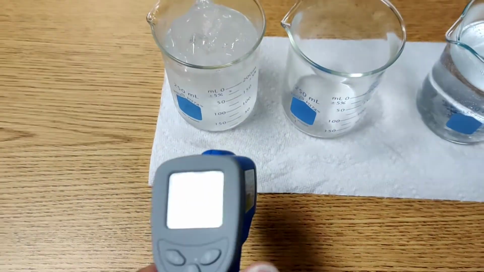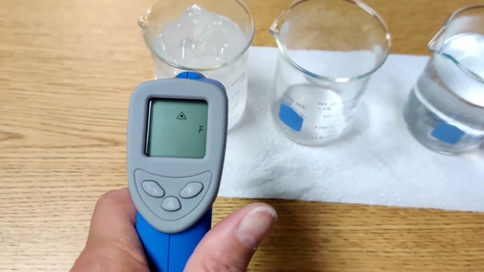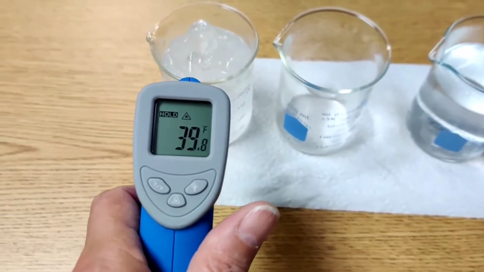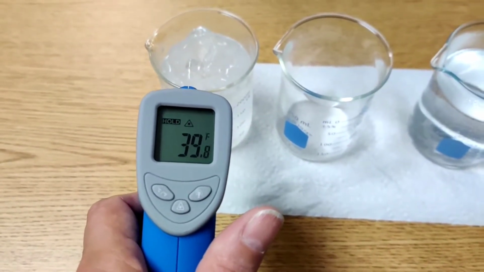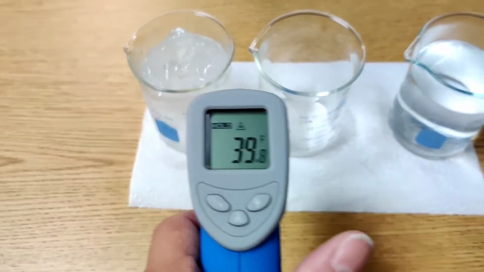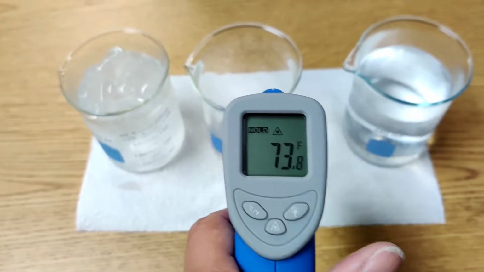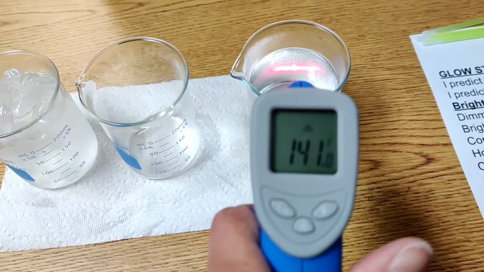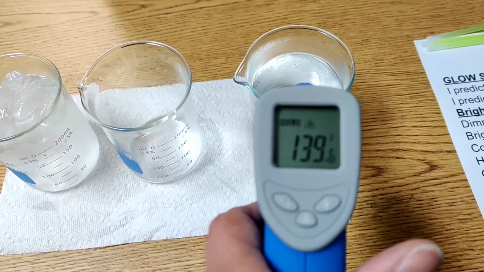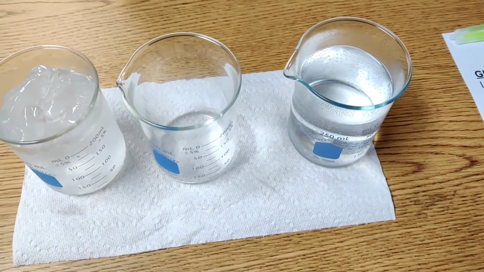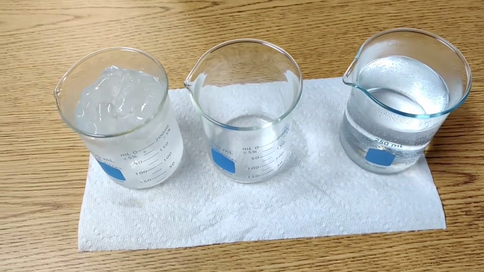So we're going to take a look at our temperatures. The ice bath temperature, well, we're not happy with Celsius, Fahrenheit, but we're just going to have to go with it. 39.8 degrees. And then the empty one is basically room temperature, 73. And then our hot one is 139.6 degrees. So it's rapidly decreasing because of the fact that heat moves from hot to cold.